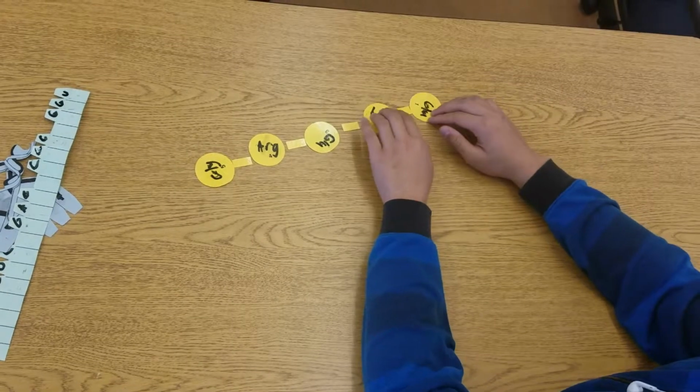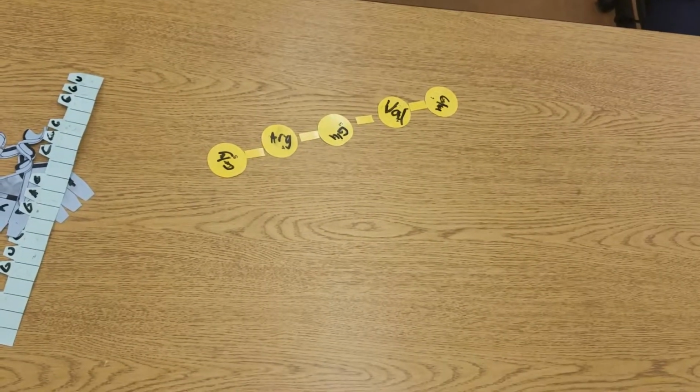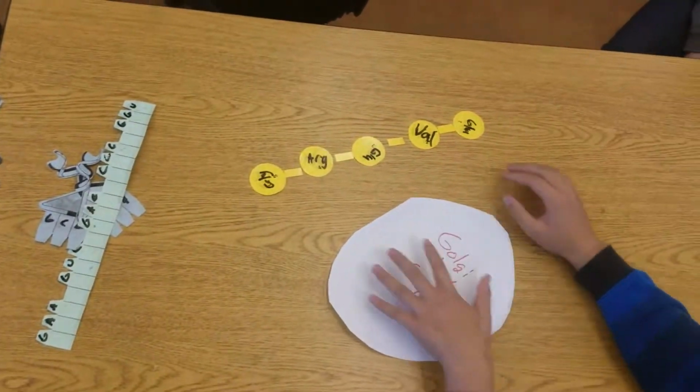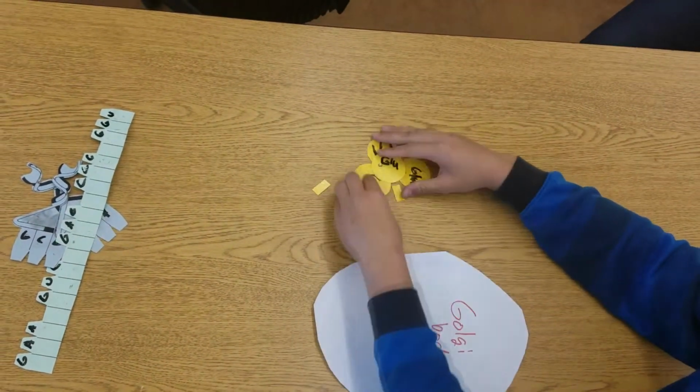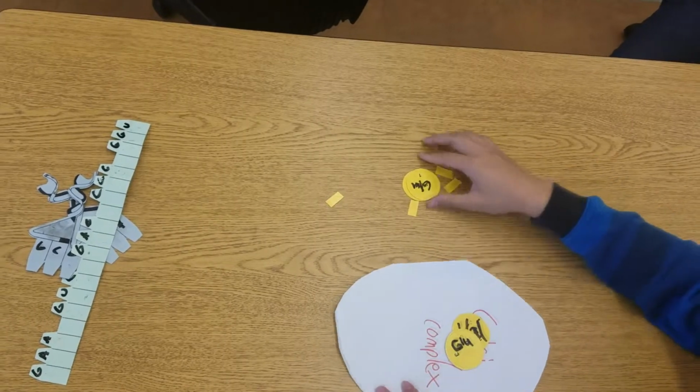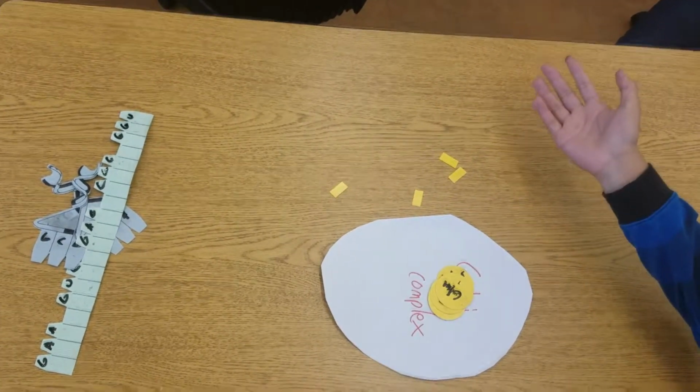After translation, all the amino acids are then moved to the Golgi body complex. Inside the Golgi body complex is where all the protein is made.